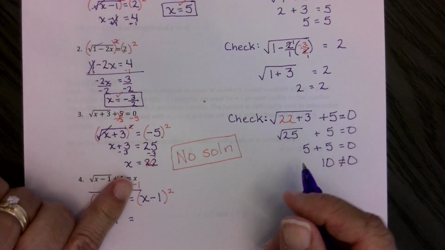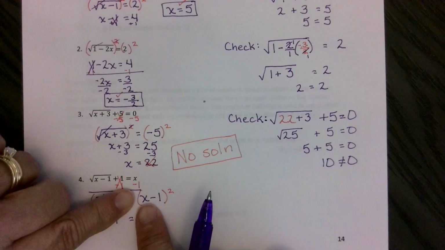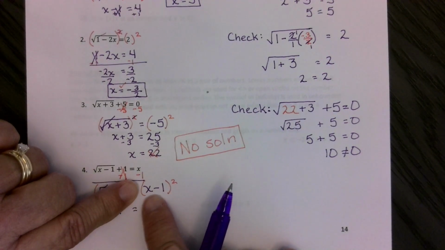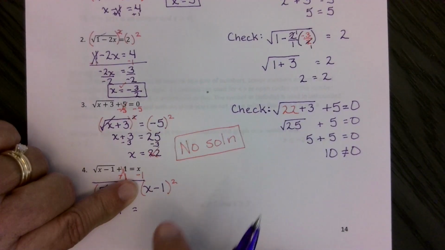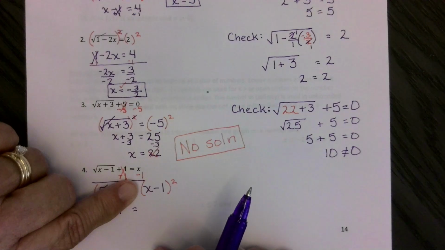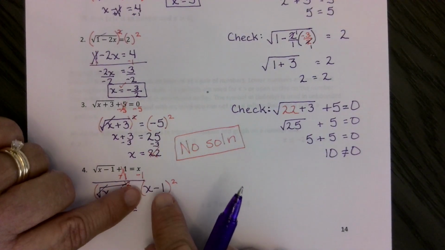Guys, you have to know what this means, because some of you are going to say, oh, try to do it in your head, and you're going to go, x squared plus 1. And that is wrong. Okay? You have to know what this means.